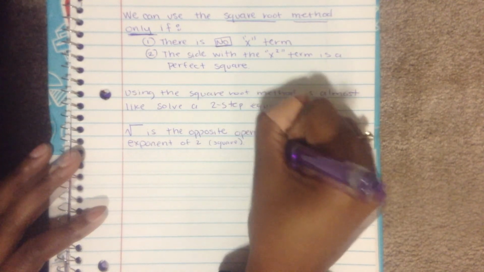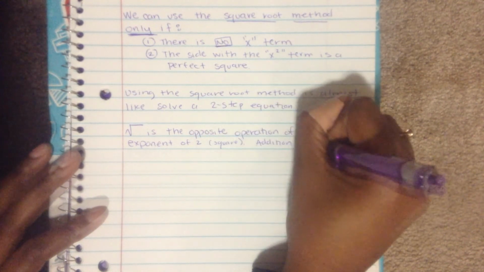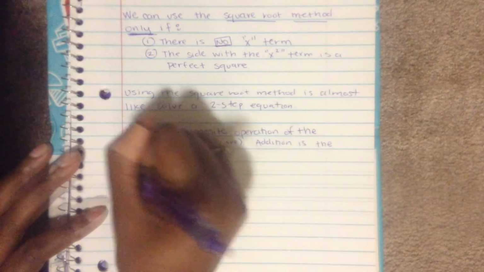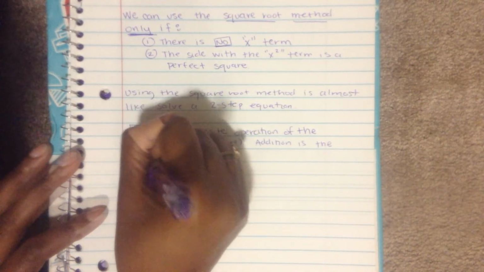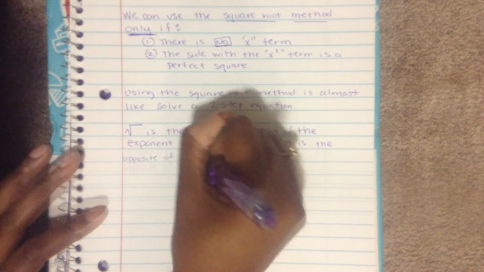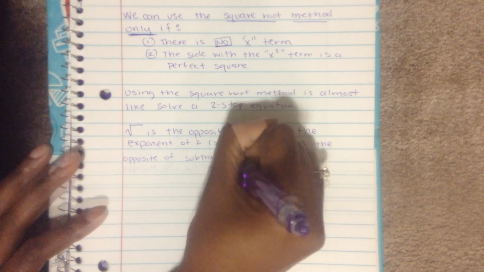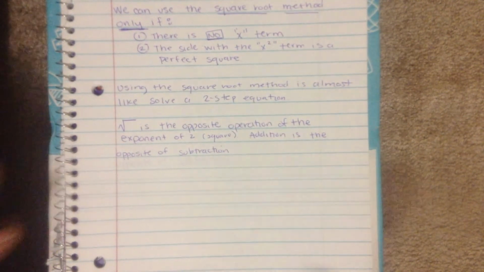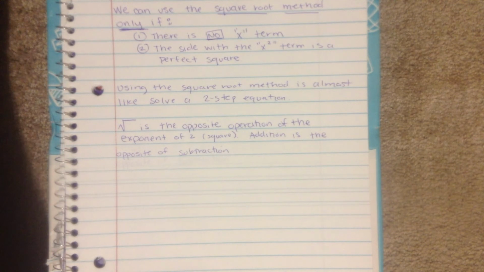Just like addition is the opposite of subtraction, or like multiplication is the opposite of division. And this is going to be important when we solve the quadratic equation using the square root method. So let's dive into the example.